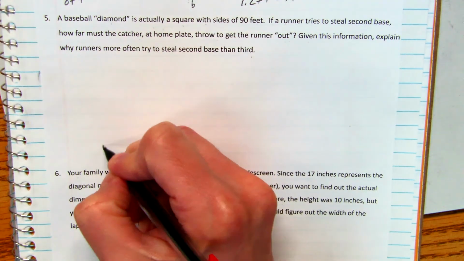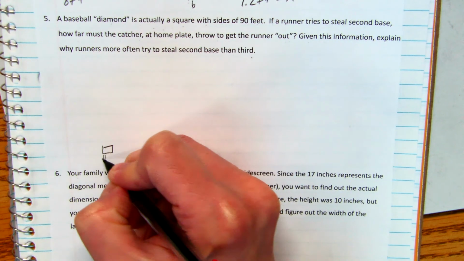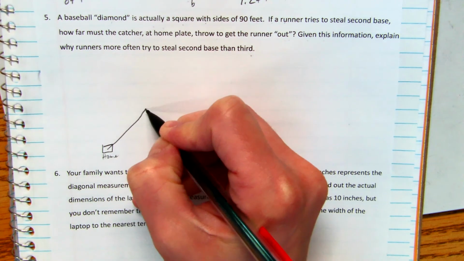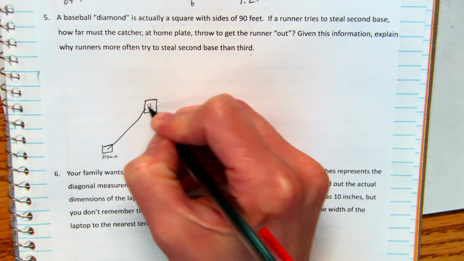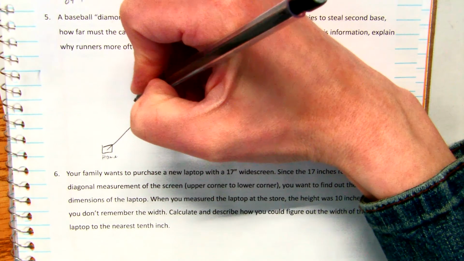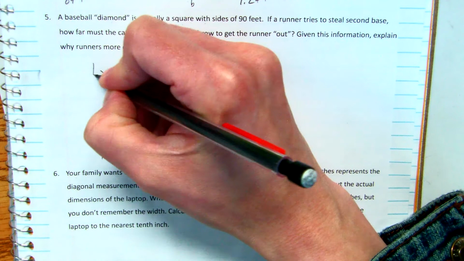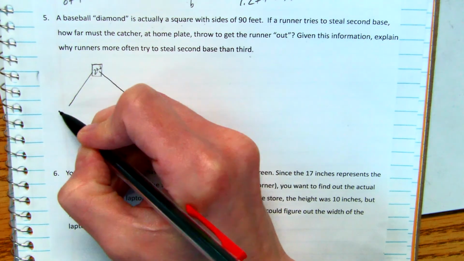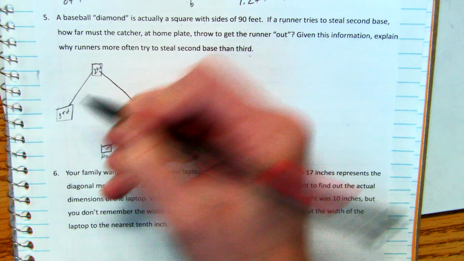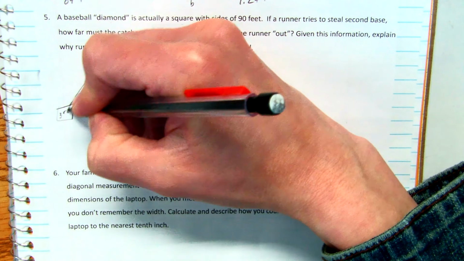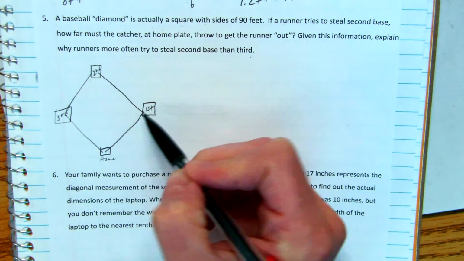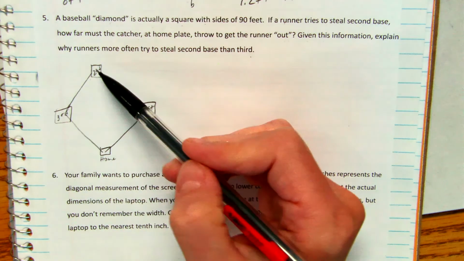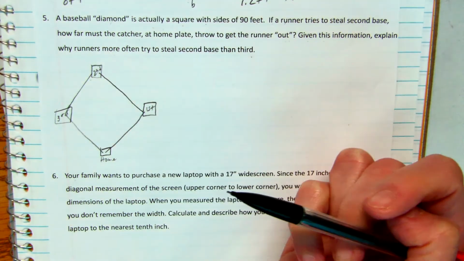So what we're looking at, we're going to say that this is home plate. And we're going to come up here to first base, and then go over here to second base. I'm not very good at drawing this, but it'll work. Over here to third base, and then back here to home. So this is actually supposed to be a square. I drew it very poorly, but it's actually a square that's been turned on its side.